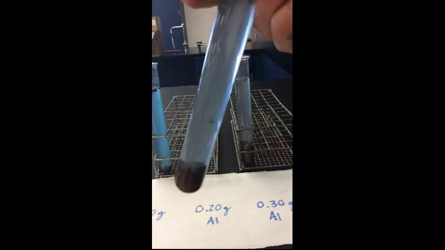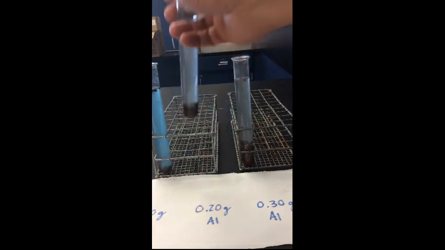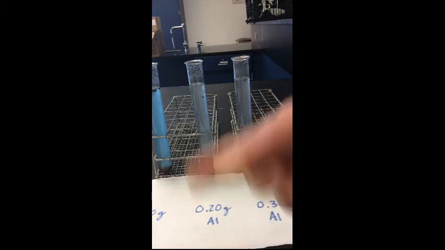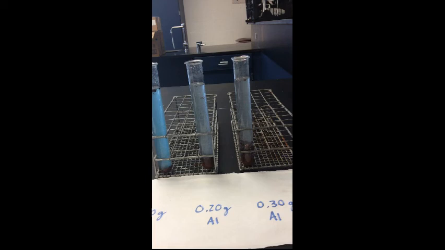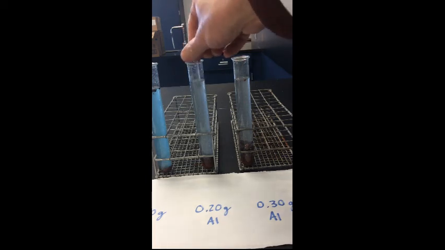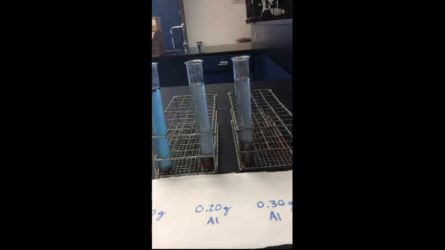So remember what we're trying to do here. We're trying to figure out, if we know the starting point, the given, that we started with 0.20 grams of aluminum, how much of the copper 2 chloride was in there. And we can figure that out using stoichiometry. So the answer here is that, not the complete answer, the starting point is going to be 0.20 grams of aluminum for us to begin our stoichiometry. That's going to be our given.